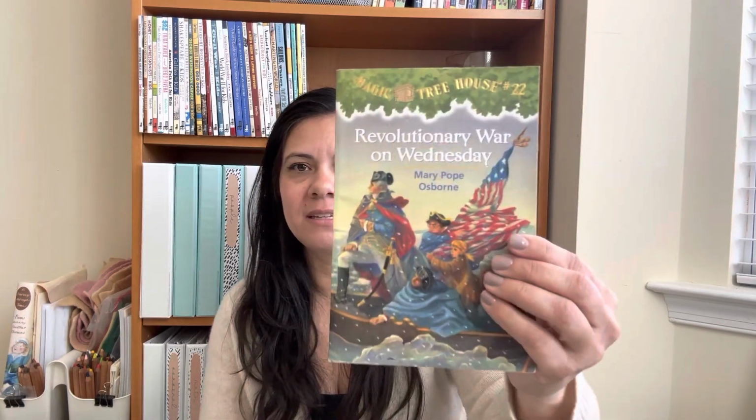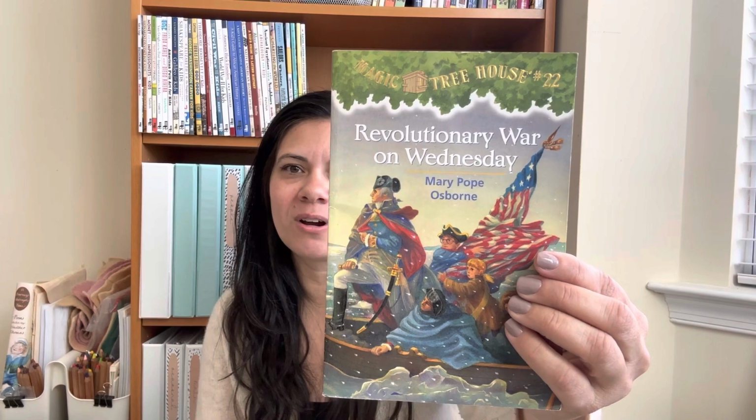We did not do Who Was George Washington, but this will be on my shelf and he can read this at his leisure if he'd like. I pulled this out. This is a book we have read in the past. It's very young, but I pulled it out just in case he wanted to, and he didn't use it, so it's still here. Revolutionary War on Wednesday. This is the Magic Tree House. Very young. This is for like 2nd grade, but I pulled it out.